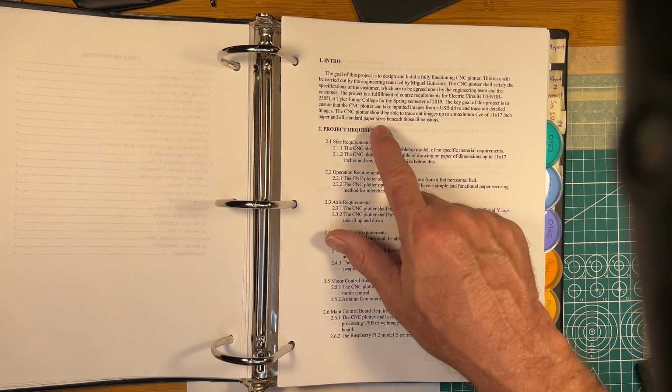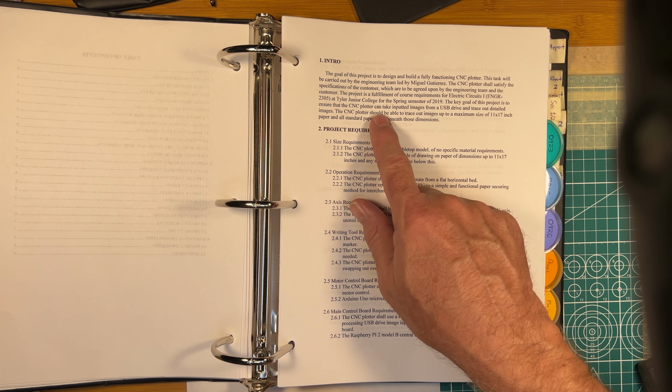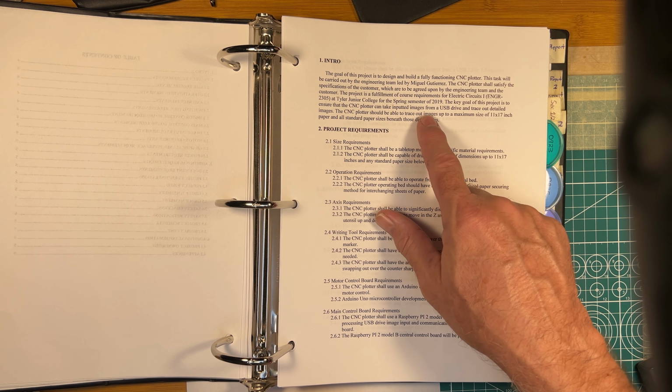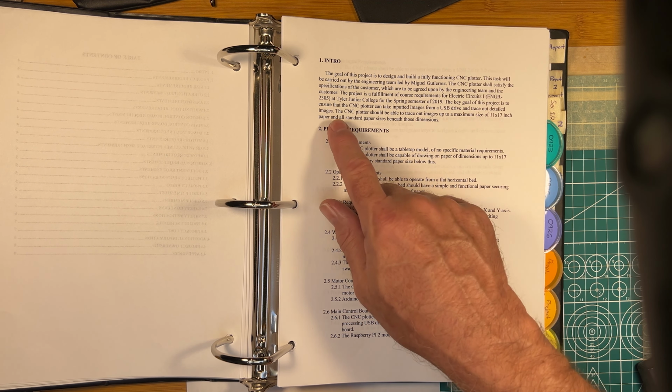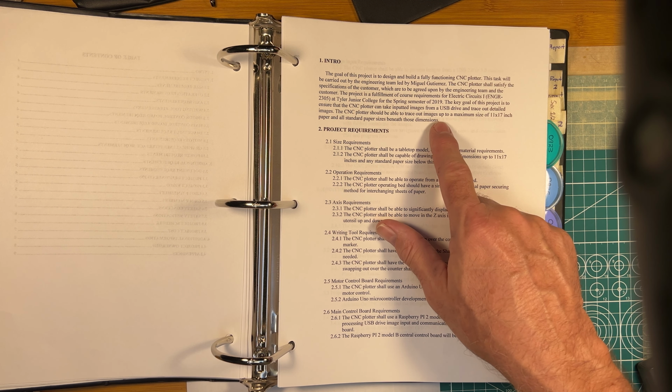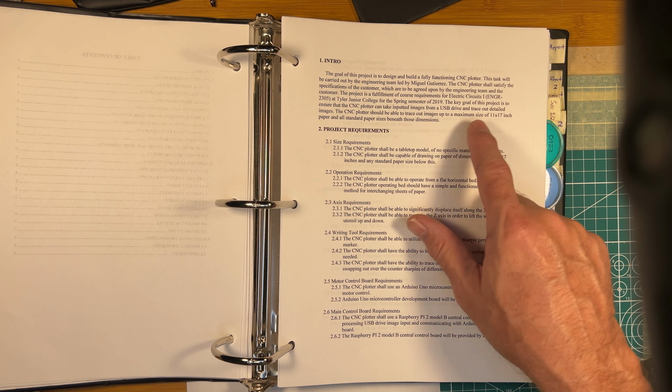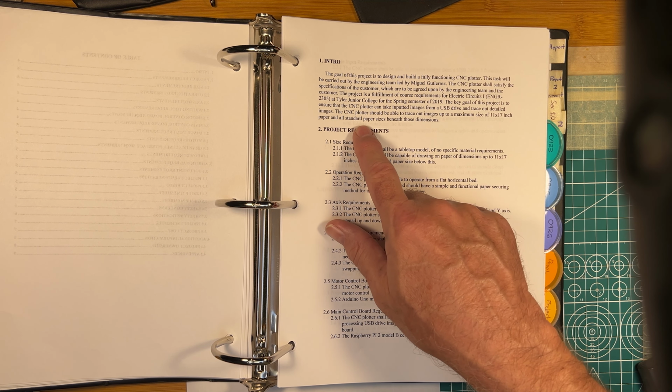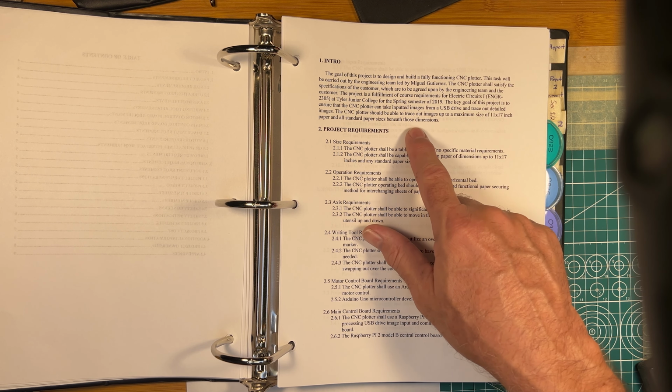The key goal of this project is to ensure that the CNC plotter can take inputted images from a USB drive and trace out detailed images. The CNC plotter should be able to trace out images up to a maximum of 11 by 17 inches on paper, and all standard paper sizes beneath those inches.